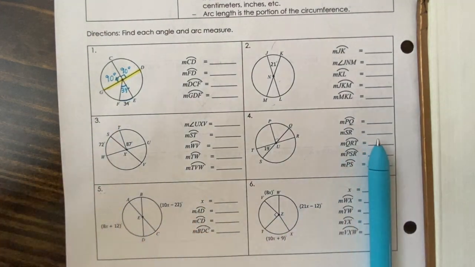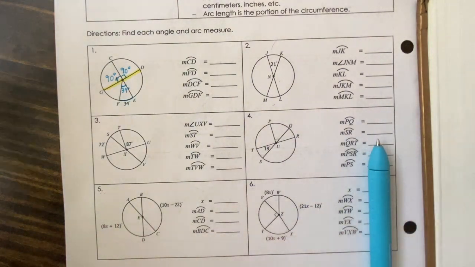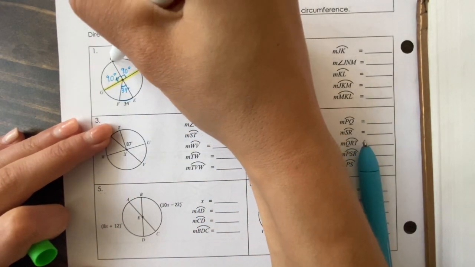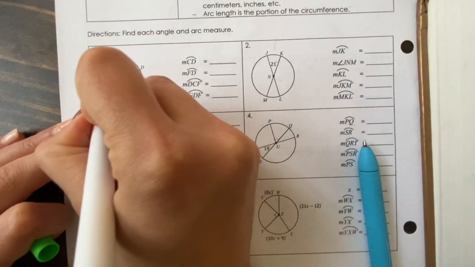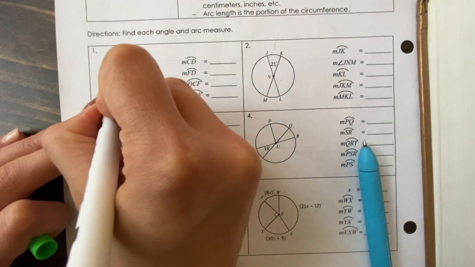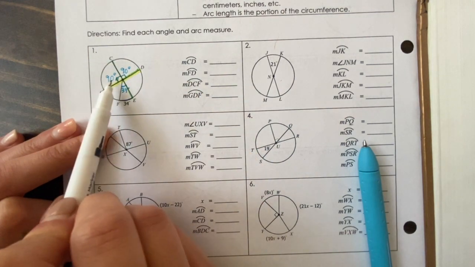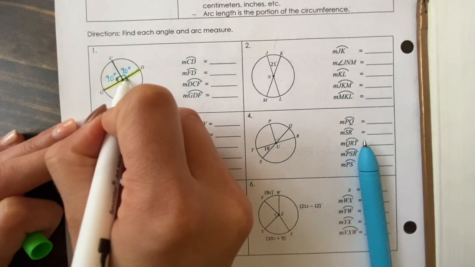We know that these two lines right here make a perfect X. So if this is 90, we know opposite of it creates vertical angles. We haven't done that in a while. So we know this is 90 as well.